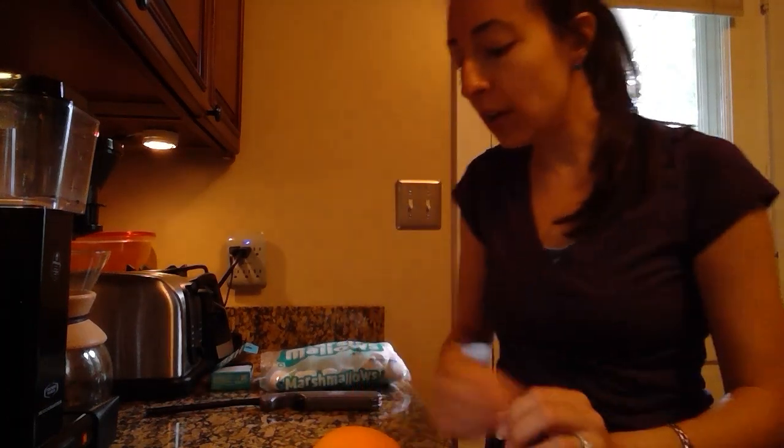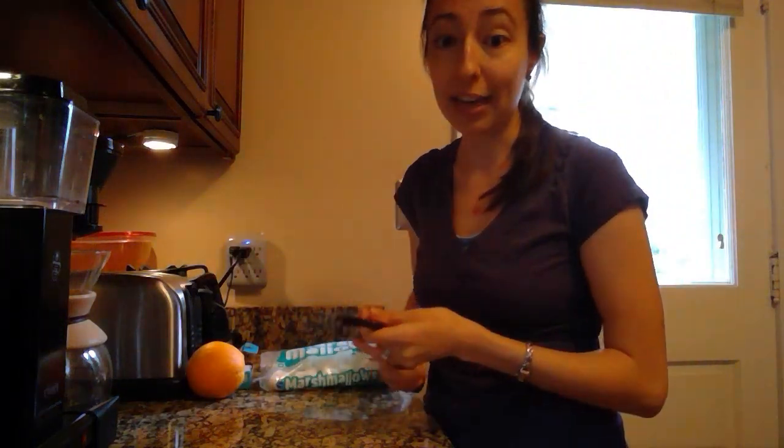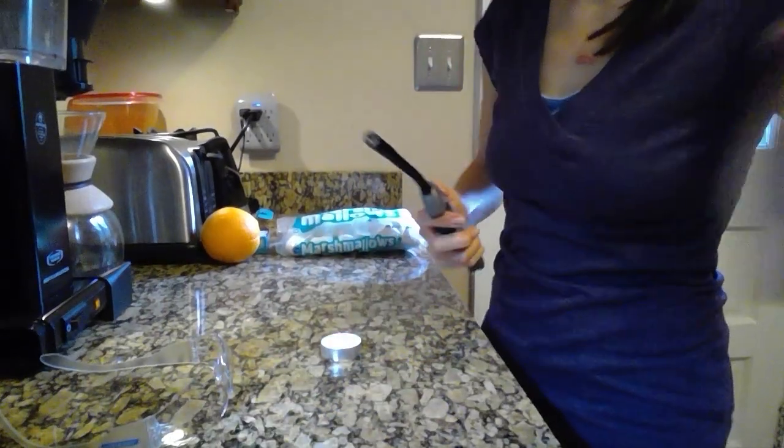Now for step two, we're actually going to get into our experimentation. So you'll need your little tea candle from your lab kit, and you're going to go ahead and light it. And again, make sure your space is nice and clear and careful. And I'm going to bring my camera down a little bit so you can see.